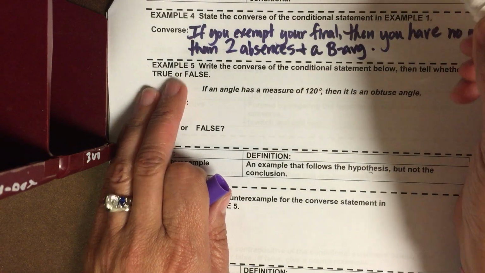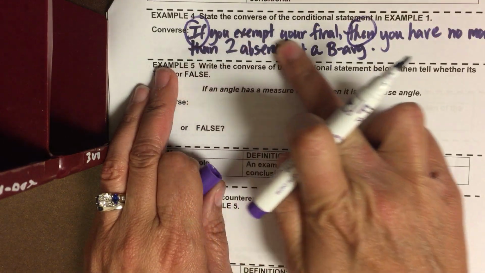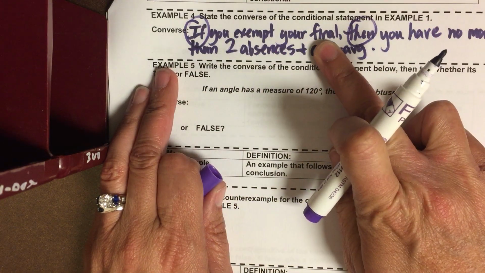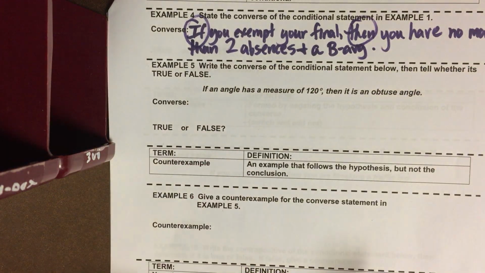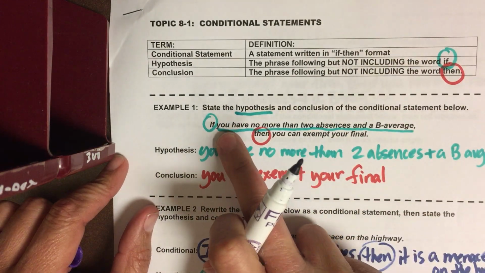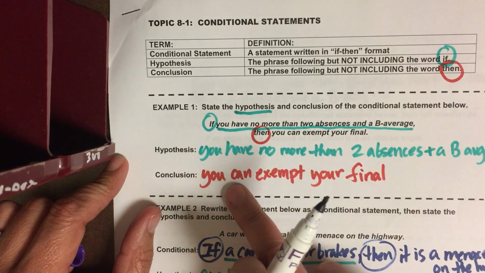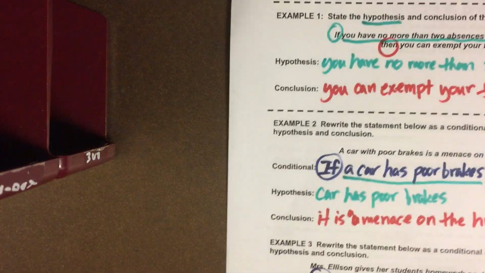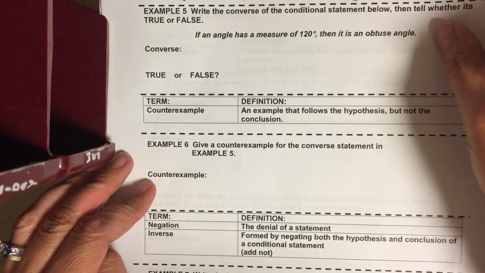What I've done again is I've switched where if and then are placed. The if is now in front of you exempt your final. The then is now in front of you have no more than 2 absences and a B average. In the original, the if is in front of you have no more than 2 absences and a B average, and then is in front of you exempt your final. So we've basically just switched the 2. So that's how you make a converse, okay? Converses are not always true.